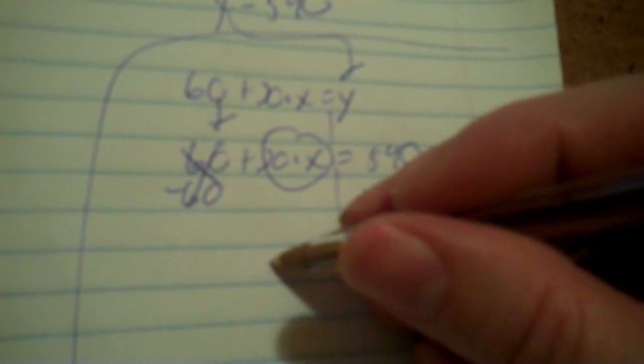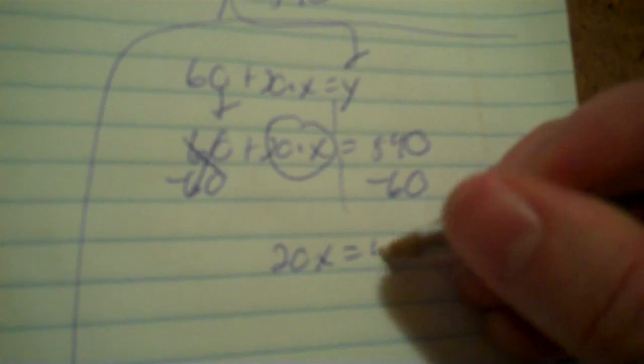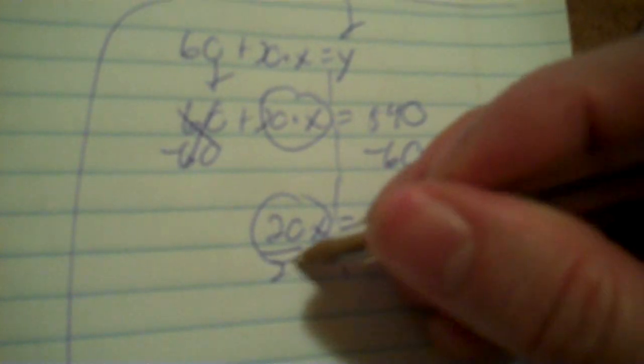So it'd be 480. 20 times X equals 480. Then I divide by 20. 480 divided by 20 is 24. So 24 months or 2 years. Long ways from 7 to 24, but it's also a long ways from 200 to 540 if you're only going up by $20 every month.